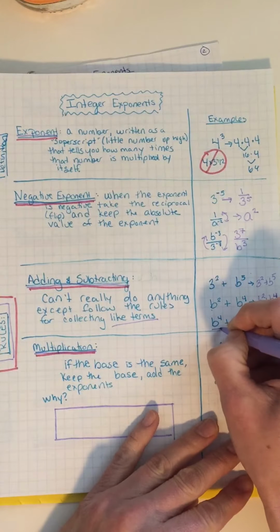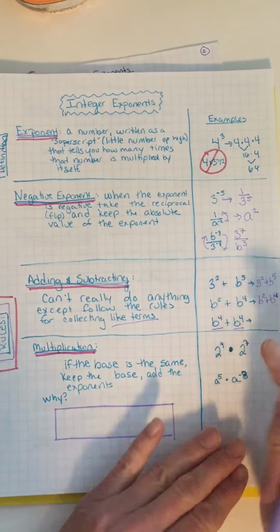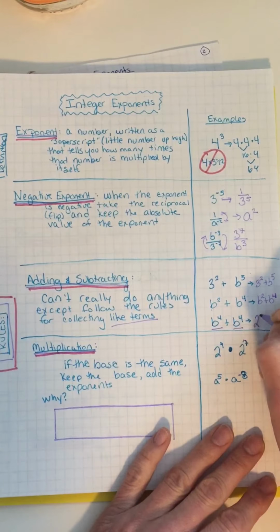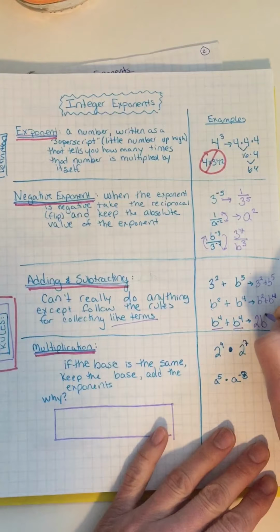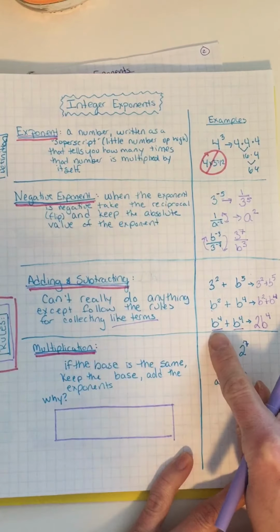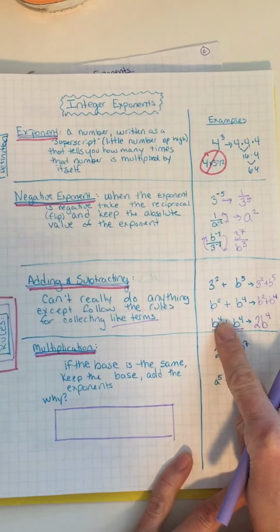However, here I have b to the 4th and b to the 4th. I have 2 b's to the 4th, which is how I can simplify this using the rules for collecting like terms. So that one I could simplify a little bit, but only because it has the same base and the same exponent.